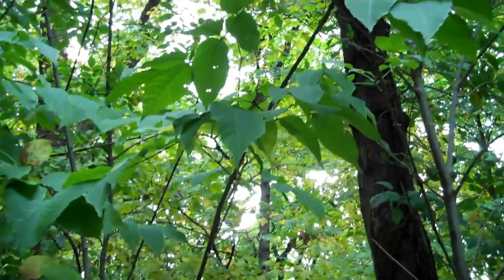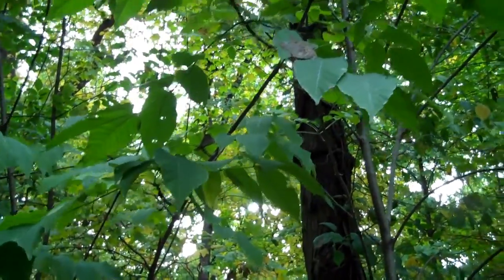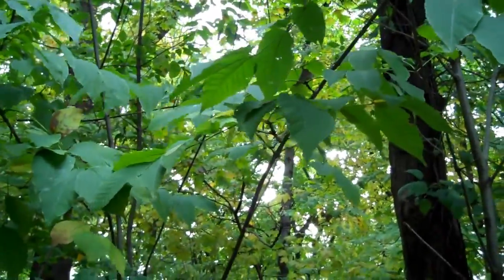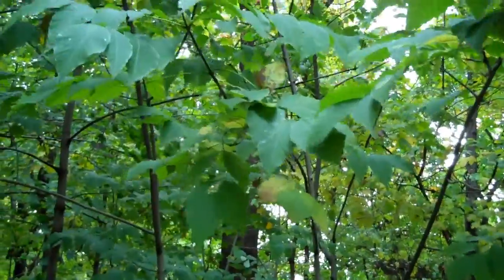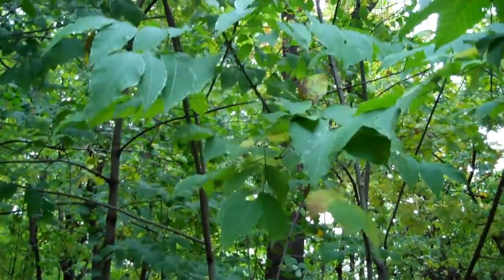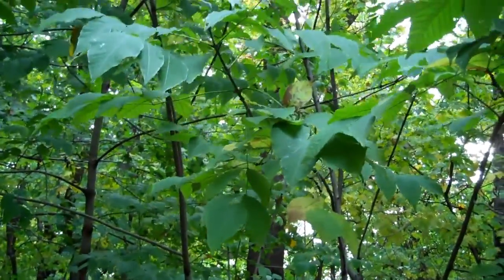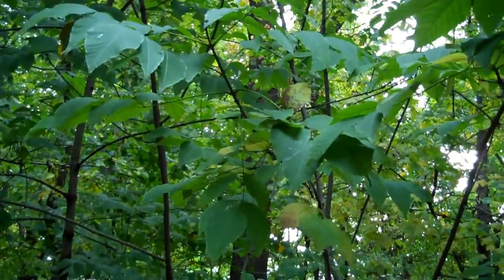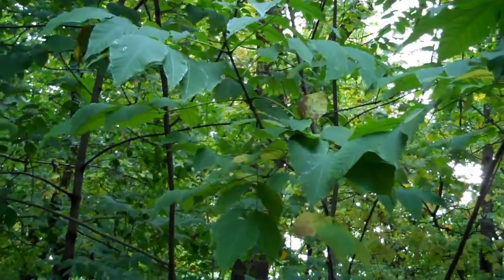The problem is there's so much variation in size and shape of both ash and hickory leaves that it's very, very difficult to distinguish one from the other just by looking at the leaves. So to really tell them apart with any certainty, we have to look at how the stem of the leaf is attached to the branch.